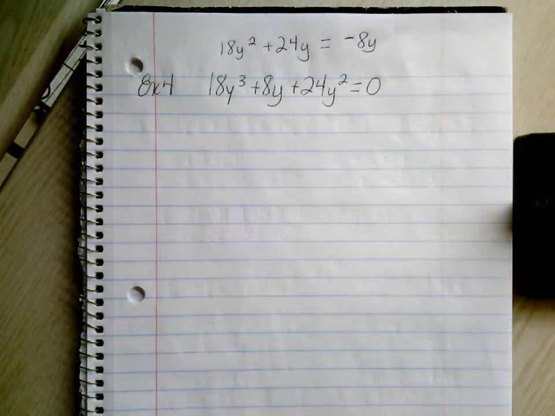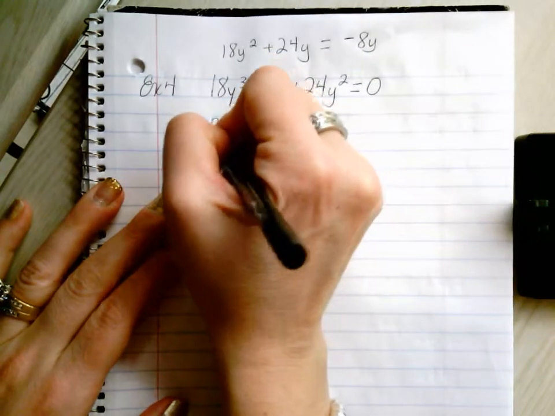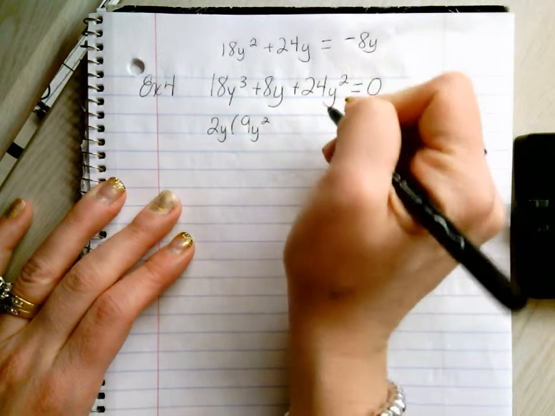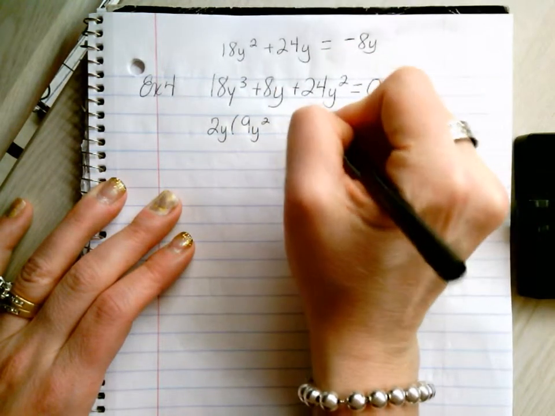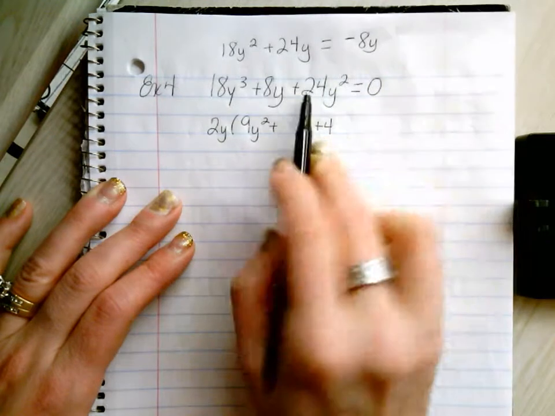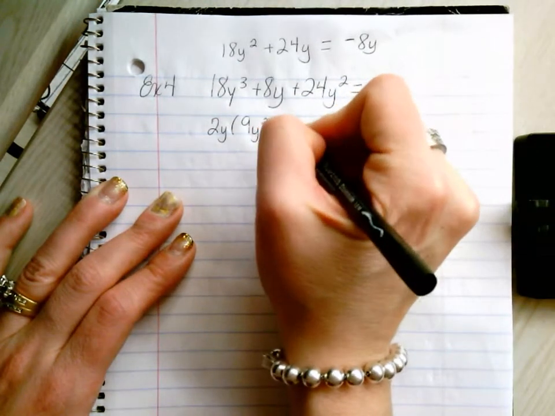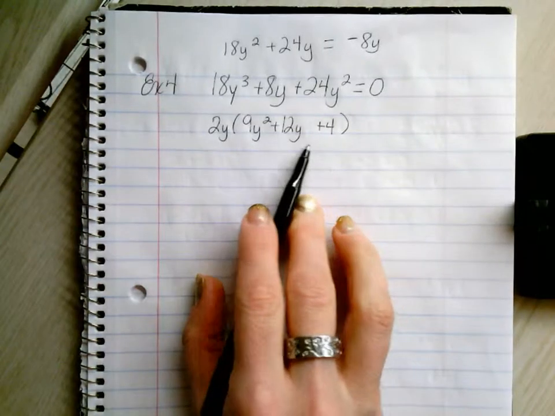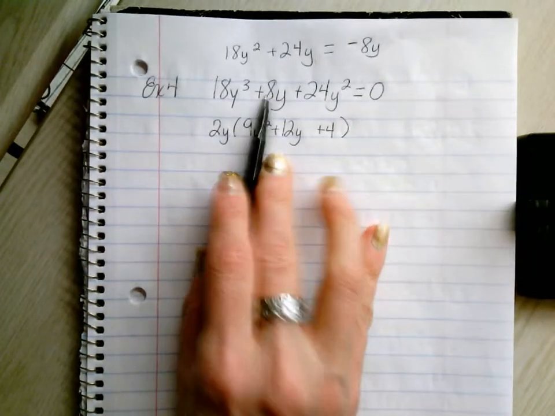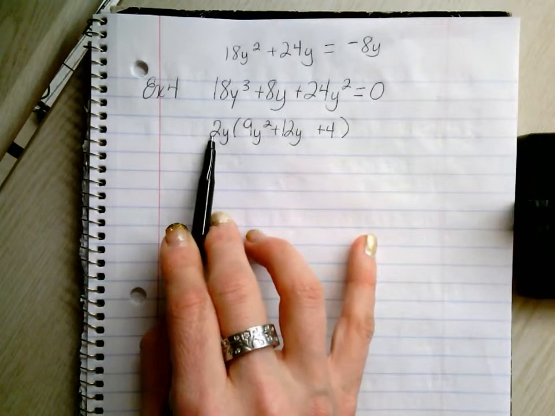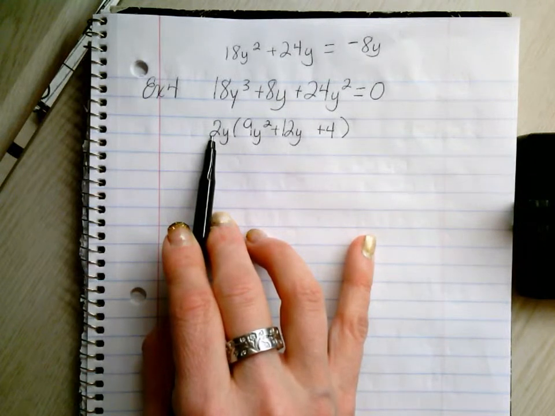Let's factor. I think 2 is all I can pull out. And y. 2y times 9y squared, and I'm going to put this y at the end, plus 4 plus 12y. I rearranged it so that I could see if I have a difference of squares. I put this one here after I factored it out. And you can do that. Remember, factors can be arranged according to your needs.